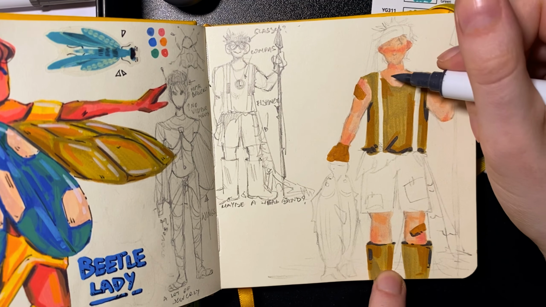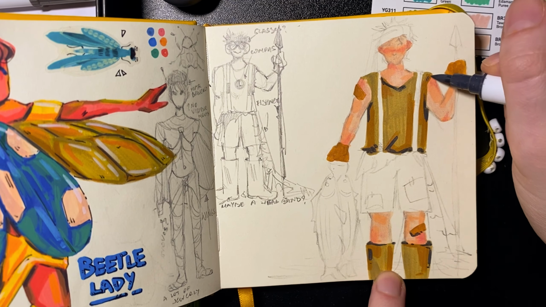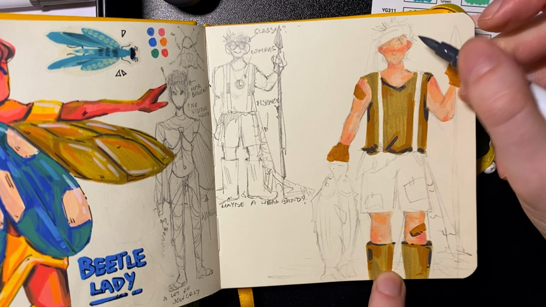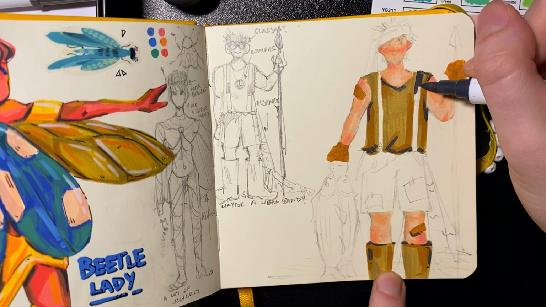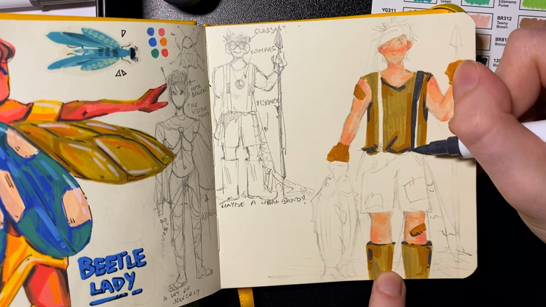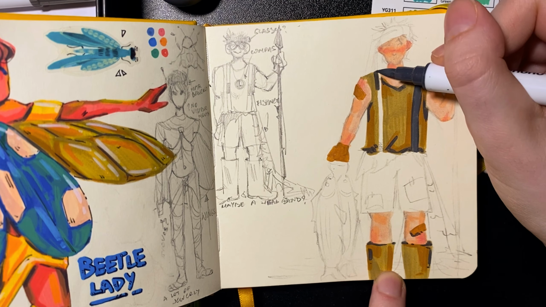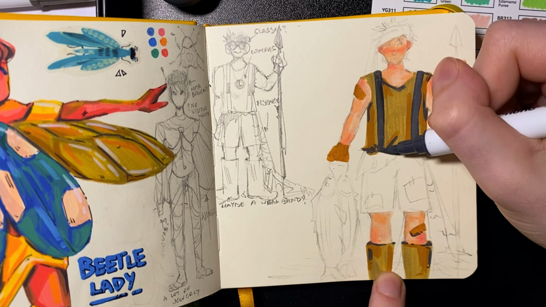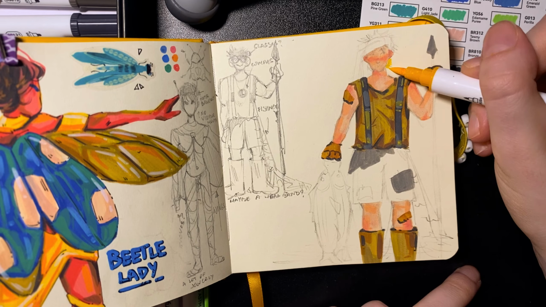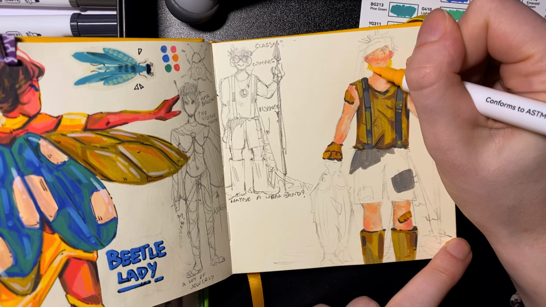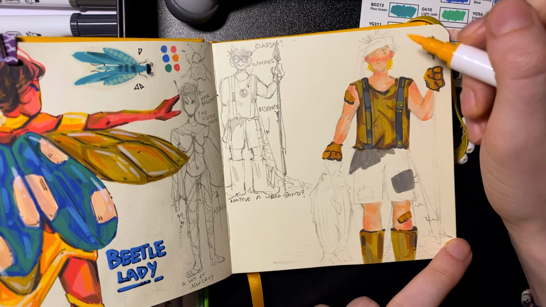So I don't know. I also decided to give him these, I don't know what they're called, the things that hold your pants up. Well, he doesn't really need them. They're very unnecessary, but it's an aesthetic thing, so I decided to give it to him.